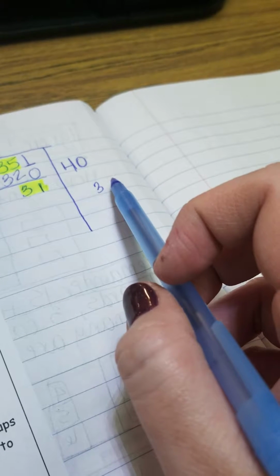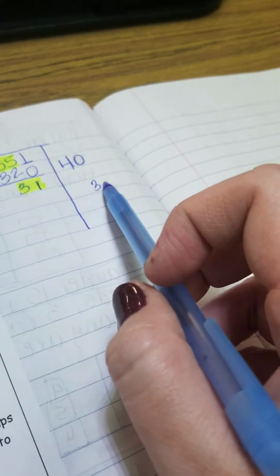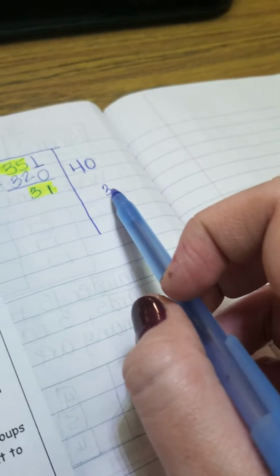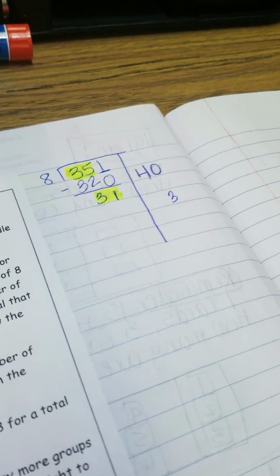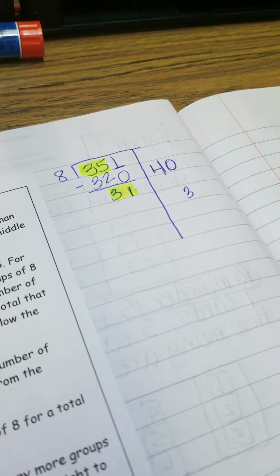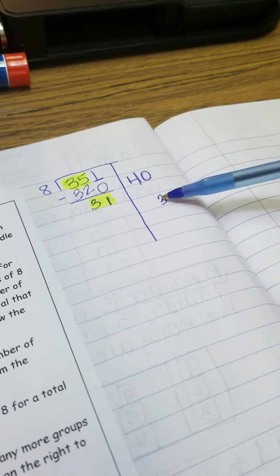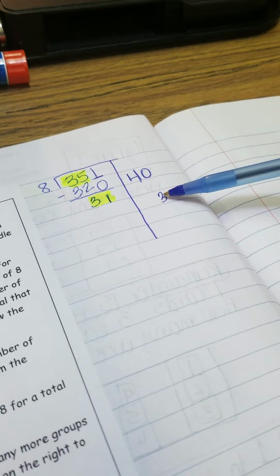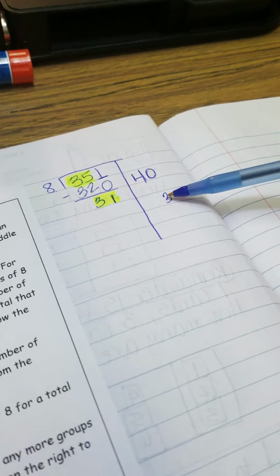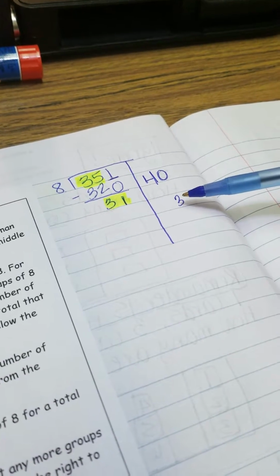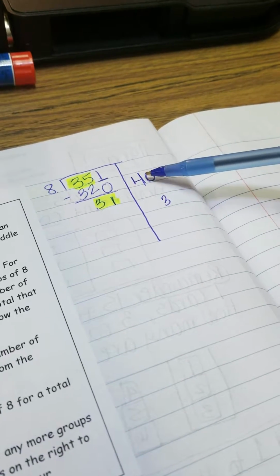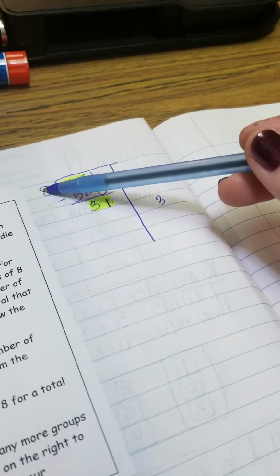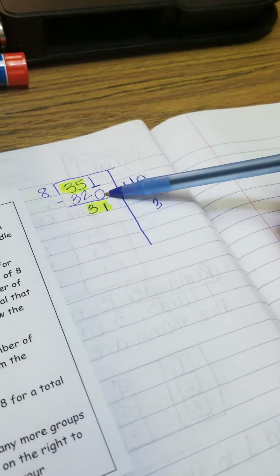Then my next step is going to be what? Not subtract. You're guessing. Multiply. Very good, Tyson. Remember up here, we did 40 times 8 to get 320.